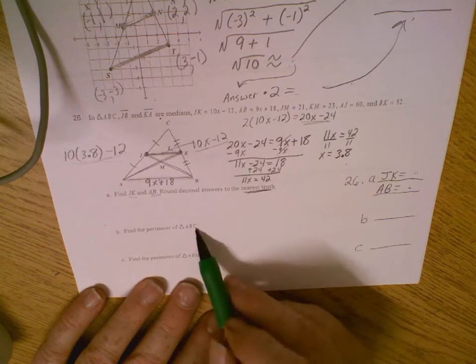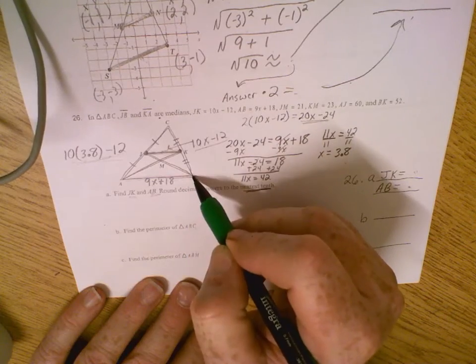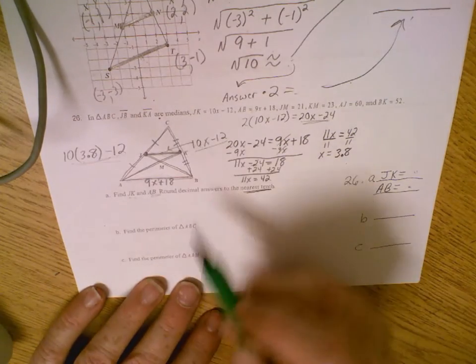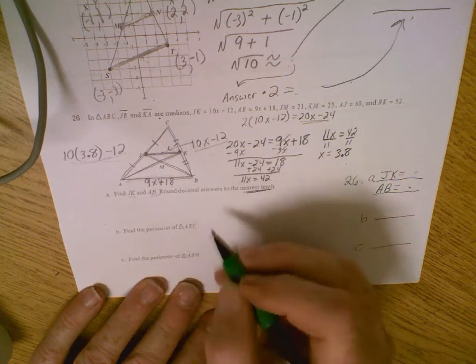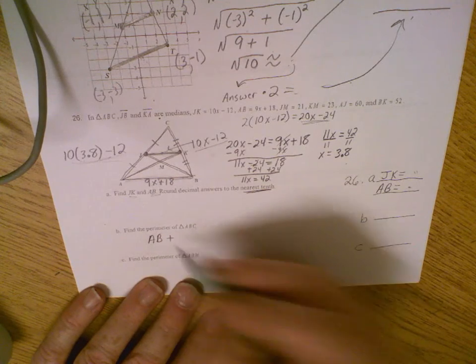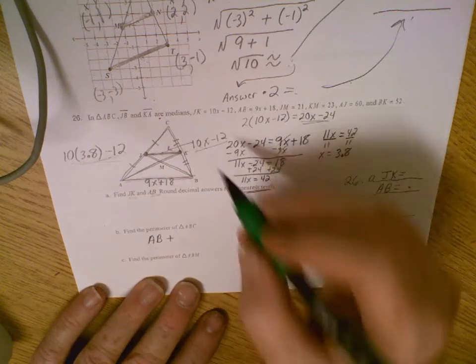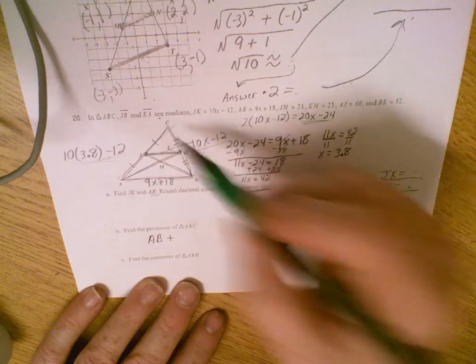Next one says find the perimeter of triangle ABC. Triangle ABC is the big triangle here. So we're trying to find the perimeter of all of that. Well, you just found out how long segment AB was. That's going to be part of that perimeter. So whatever you found for segment AB right here, that's what you're going to put right here. Then we also want segment BC and segment AC.